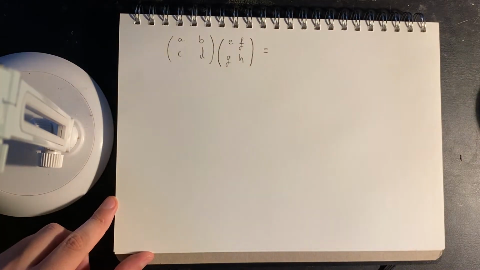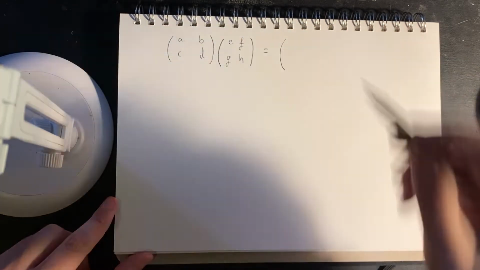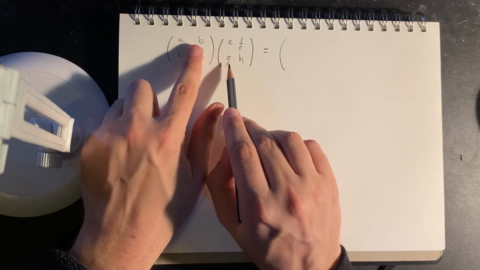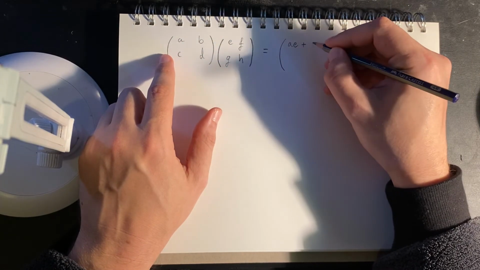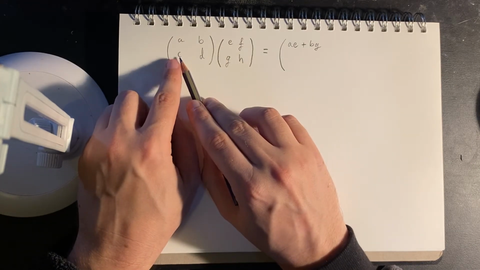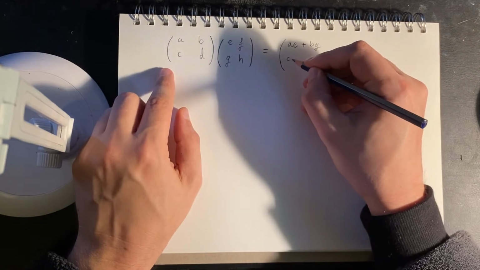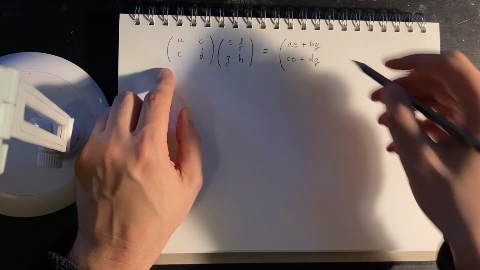We'll write some general entries. And this first method is the most obvious sort of by hand method. So the way this works is we take the product A times E and then entry B times G and add them together. Then we go down and we have C times E plus D times G. Okay, and then we'll sort of complete it.